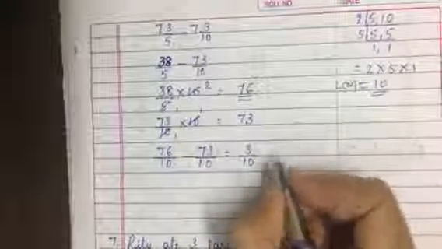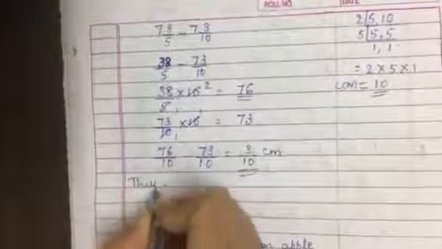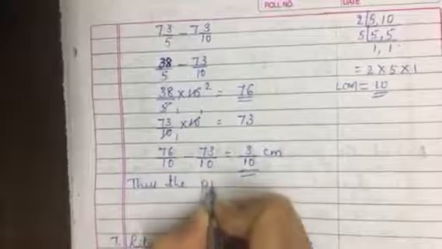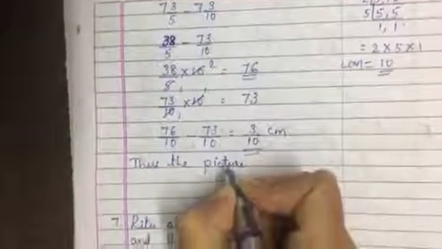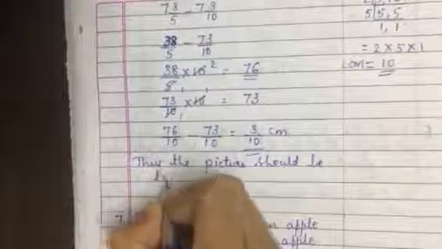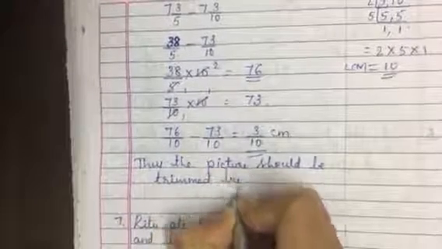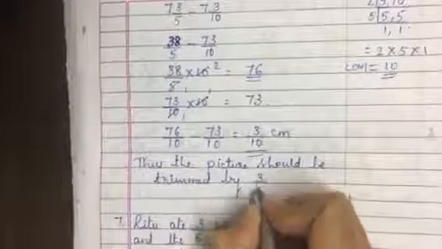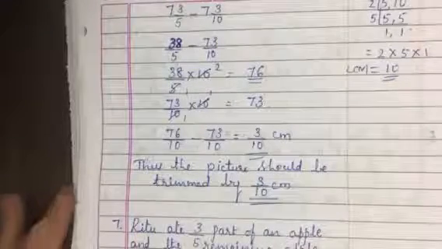Thus the picture should be trimmed by how many centimeters children? 3/10 centimeters. This much they have to trim to fit that picture inside a frame.